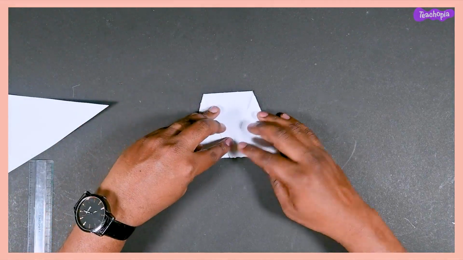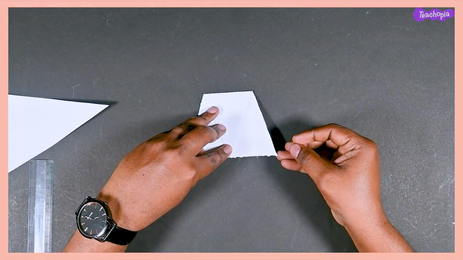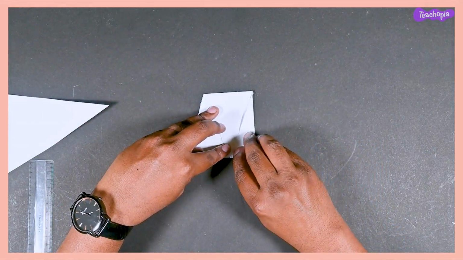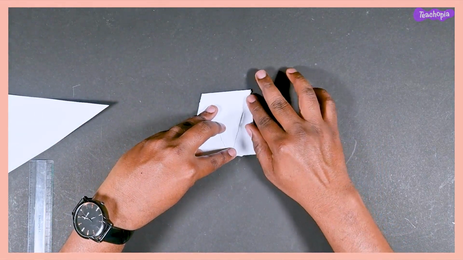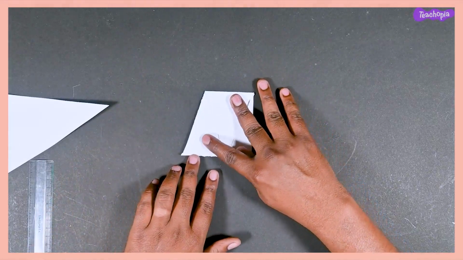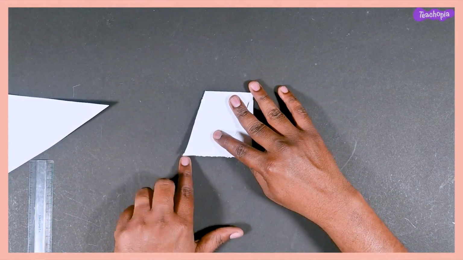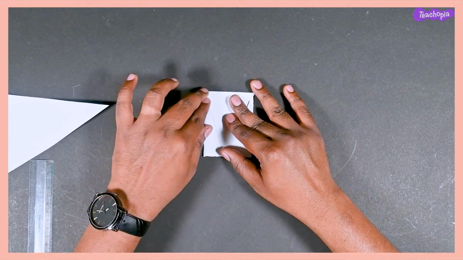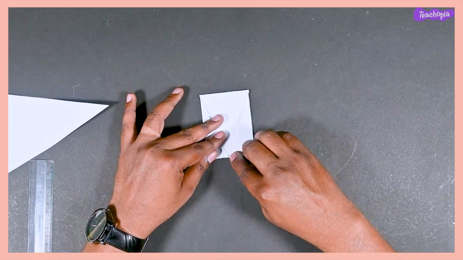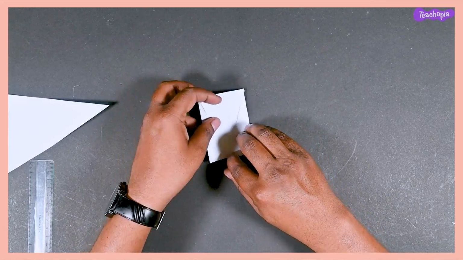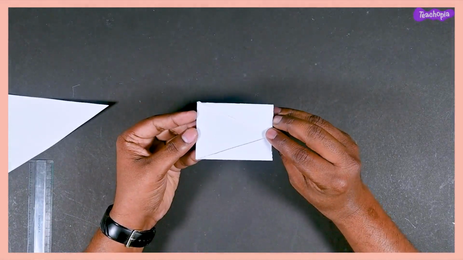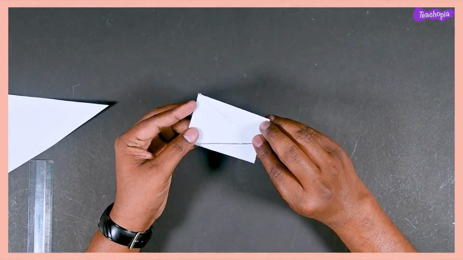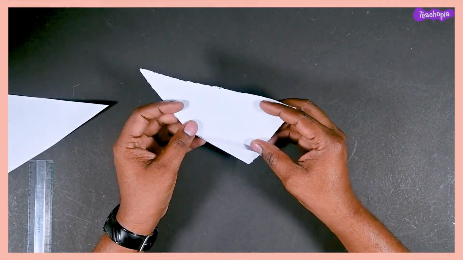Same way what I have to do is I have to take this another vertex whichever is there, I will fold it so that it is touching the vertex, and same way I'm taking this vertex and folding it such that it touches the vertex. So you can see all the three vertices are touching here, and now I get a rectangle here. So the area of this rectangle will be half of the area of the triangle.